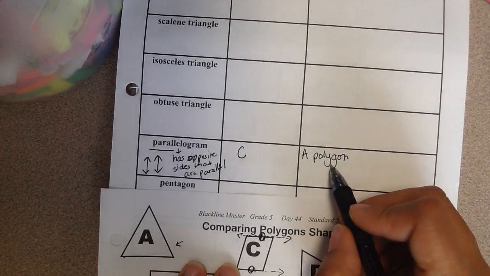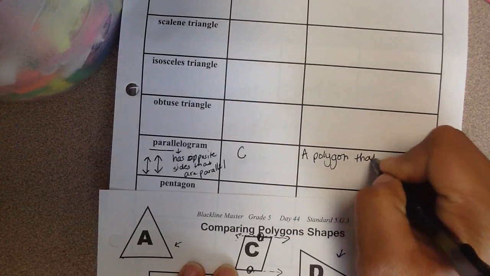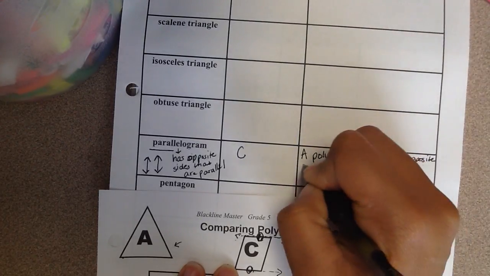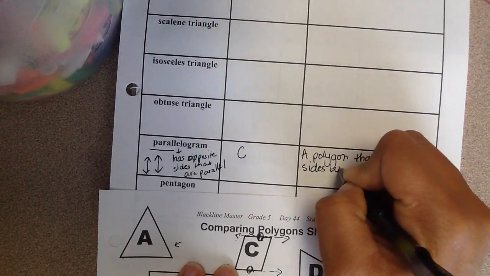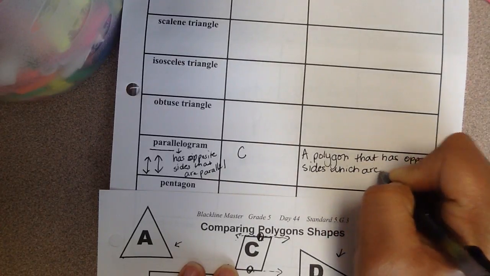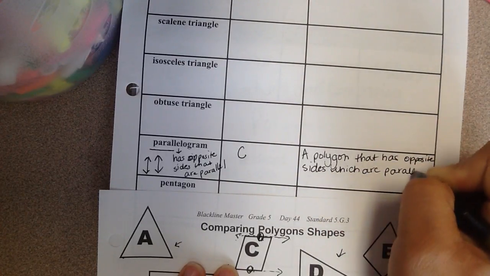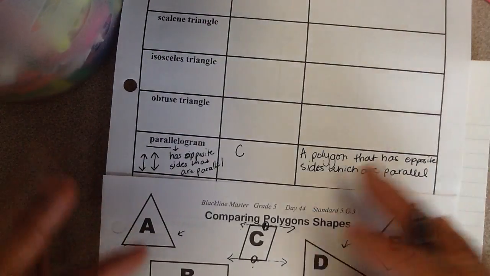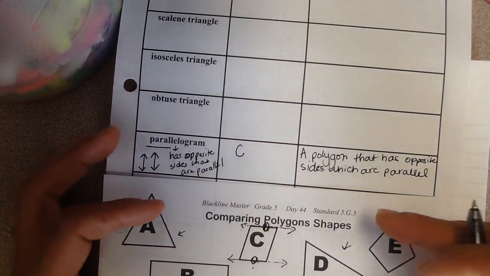So it can be classified as a polygon that has opposite sides which are parallel, which means those opposite sides, if we were to extend them out, keep going in the same direction, but they never ever touch.